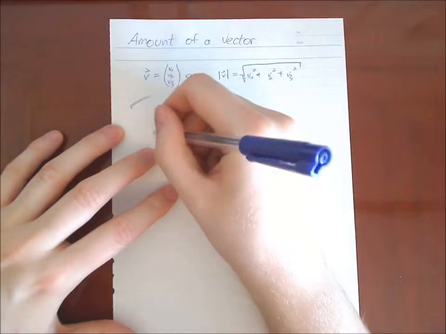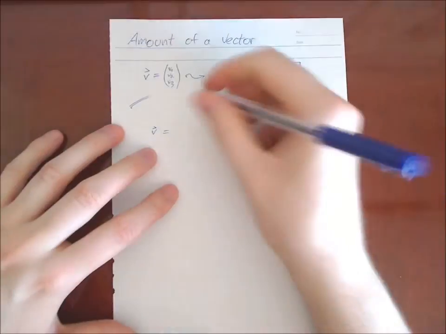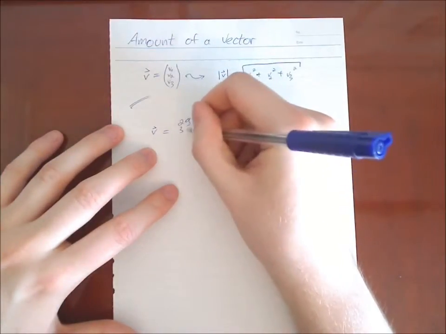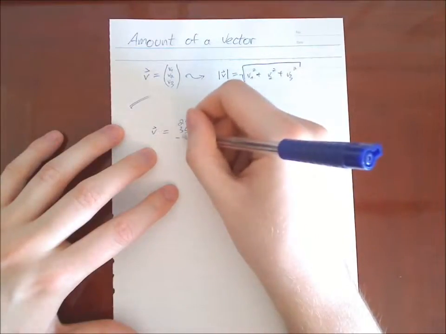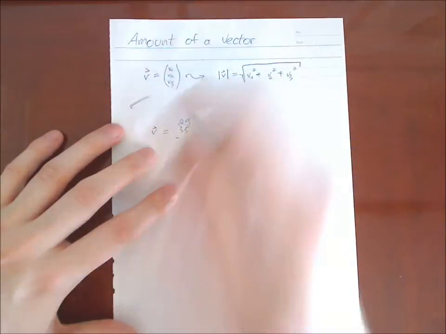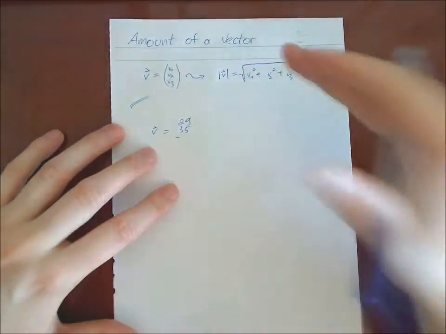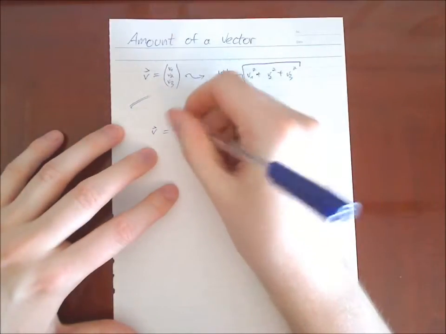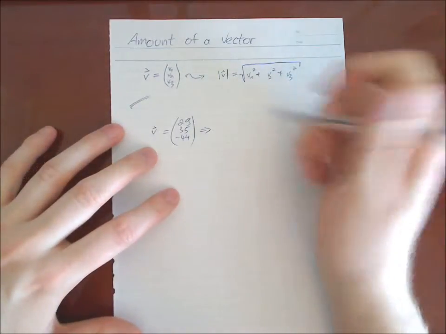So let's just have a look at an example. So vector v is, in this case, also the numbers don't always have to look very nice, since the principle doesn't take care of it. It doesn't matter if you have nice numbers or not, you just put in the numbers in the formula. You don't really have to think, just put in the numbers in the formula, and then you receive the amount of the vector.